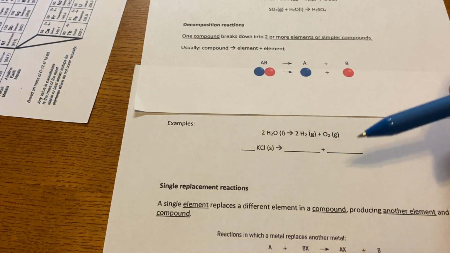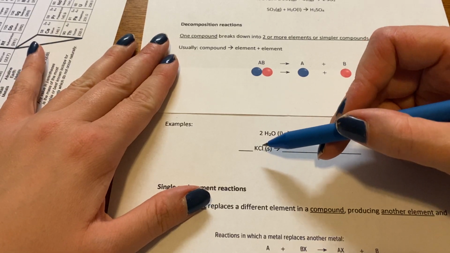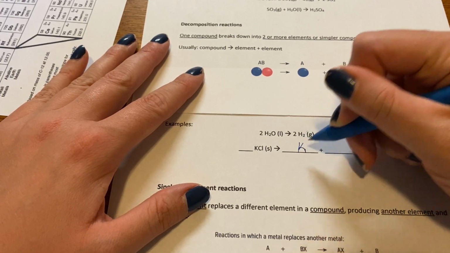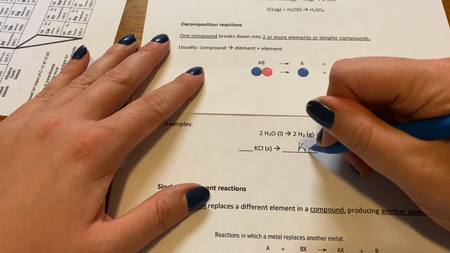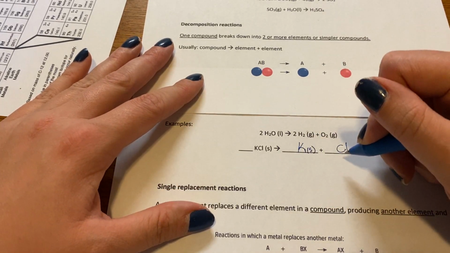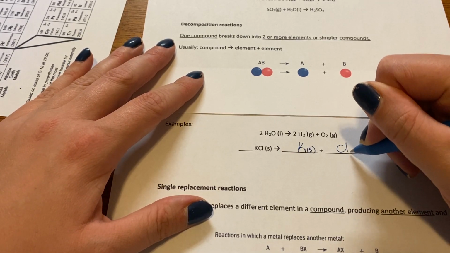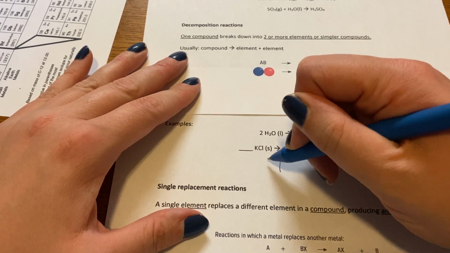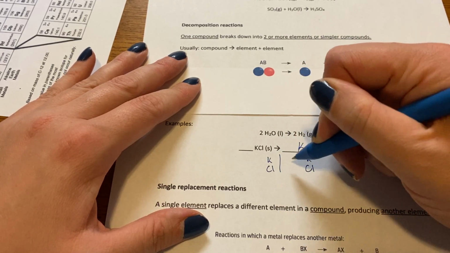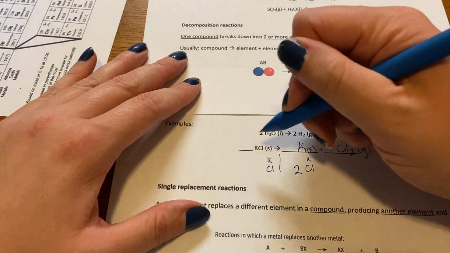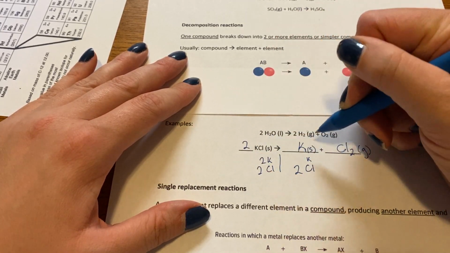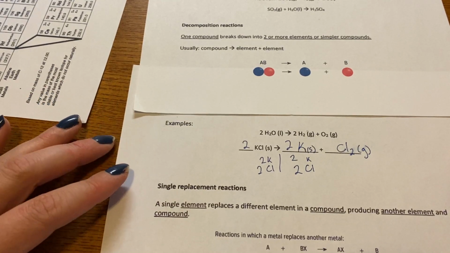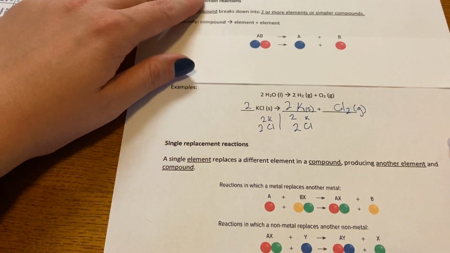Okay, let's try one. This is KCl. So you look at it and you say, where are my elements here? So I've got potassium, and I've got chlorine. Potassium usually exists as a solid. Again, you don't need to predict these. And remember, chlorine is diatomic, so it gets a little 2, and it usually exists as a gas. Okay, so now, of course, I have to balance KCl. I have 2, 1 of everything else. So I'm going to put a 2 here, and that means I have to put a 2 here. There we go. If you keep practicing your balancing equations, you will get fast at it too.